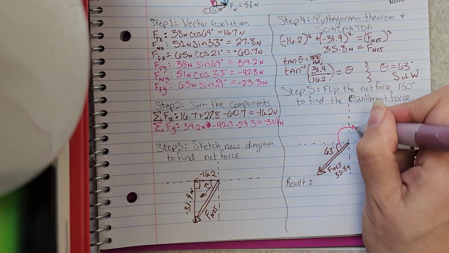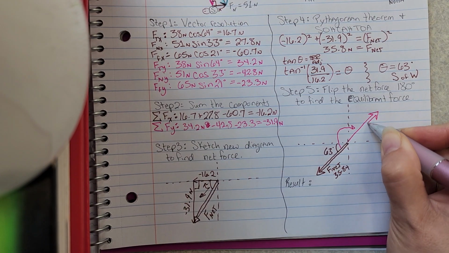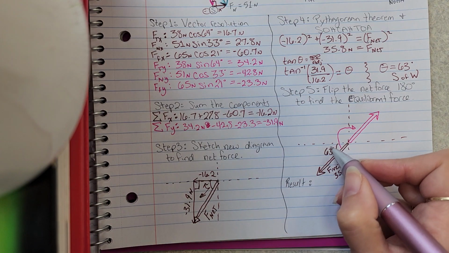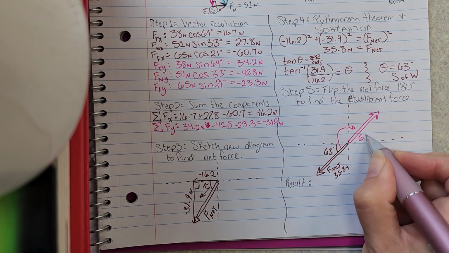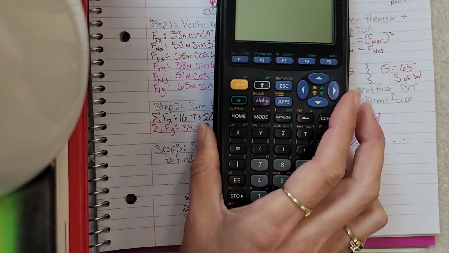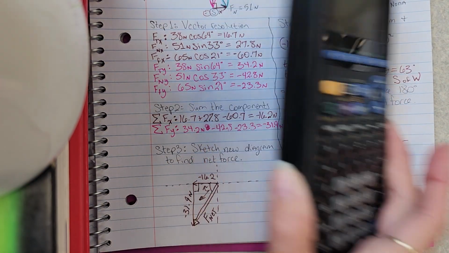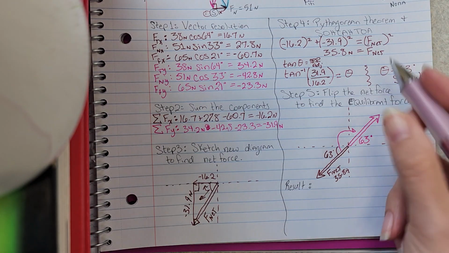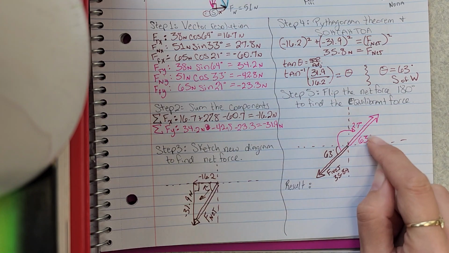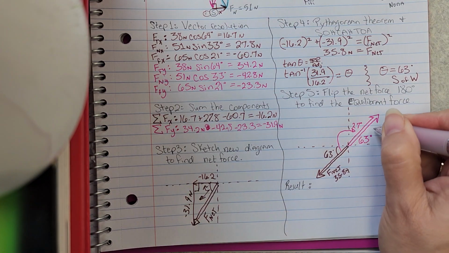Let's rotate this 180 degrees. And using geometry, we can say that this angle, 63, is equal to this angle. Or if you needed to calculate the other angle, you would take 90 minus 63, which gives you 27. It just depends on which way you want to determine the angle. This is 63 degrees north of the east axis with a magnitude of the same 35.8 newtons.